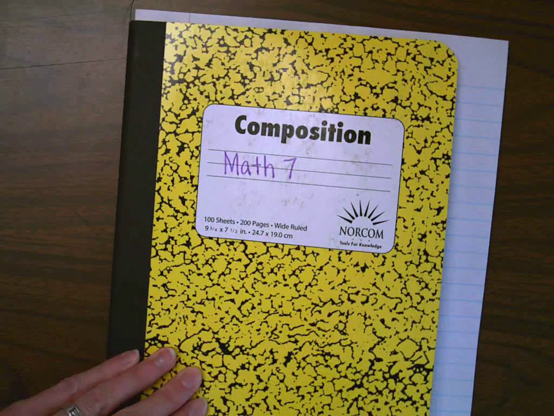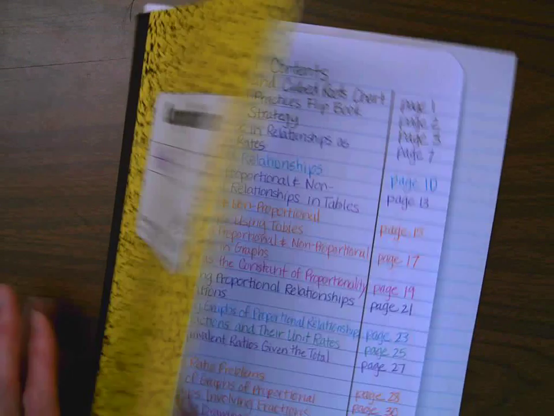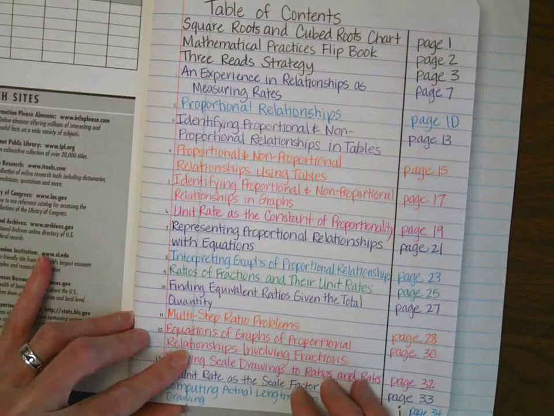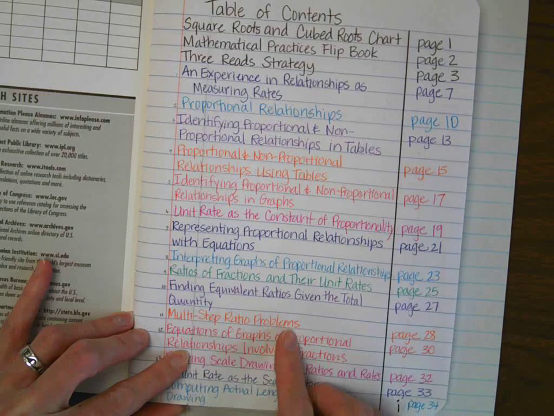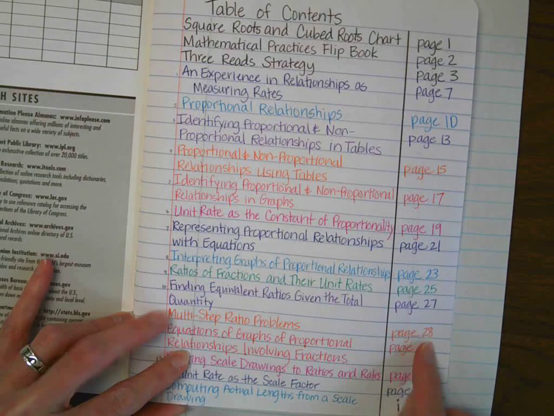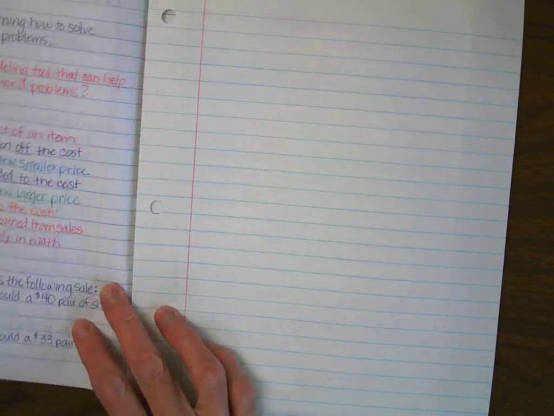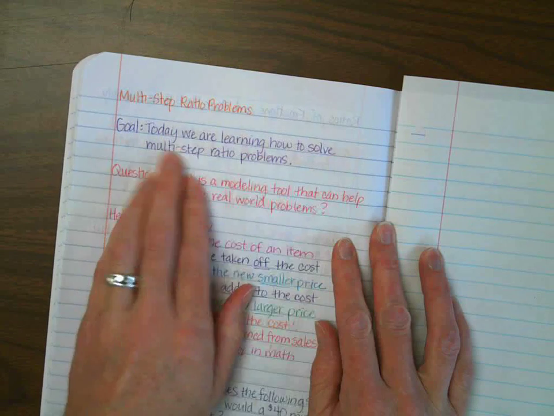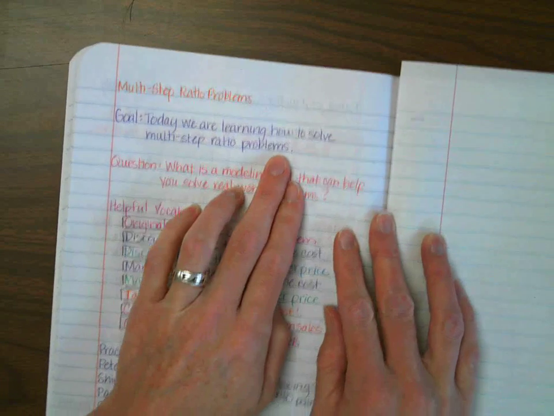Hello, Math 7 students. We are going to begin our 11th video, and it is called Multi-Step Ratio Problems, and it can be found on page 28. Multi-step ratio problems. The goal. Today we are learning how to solve multi-step ratio problems.